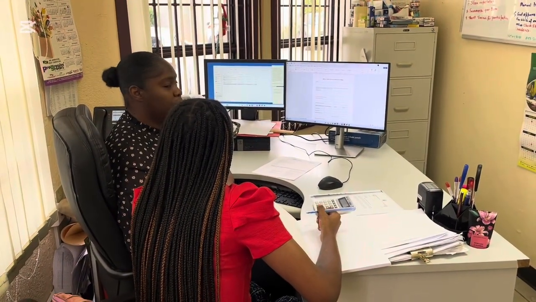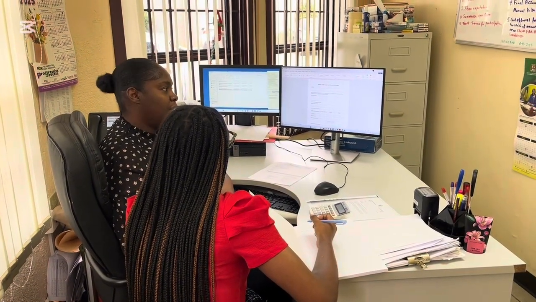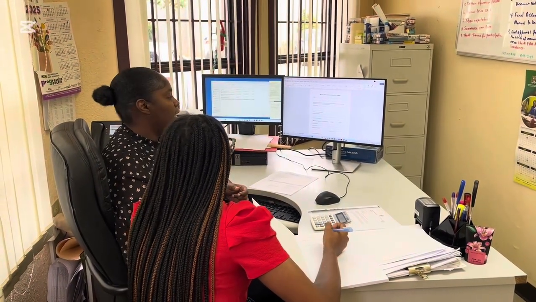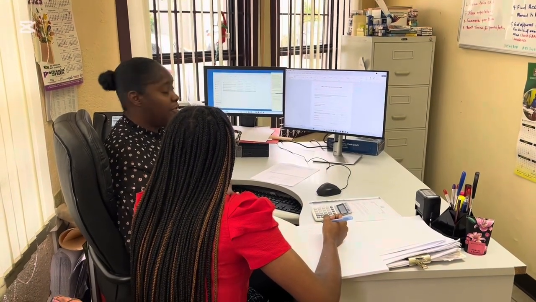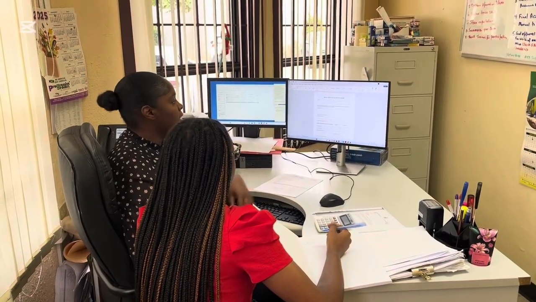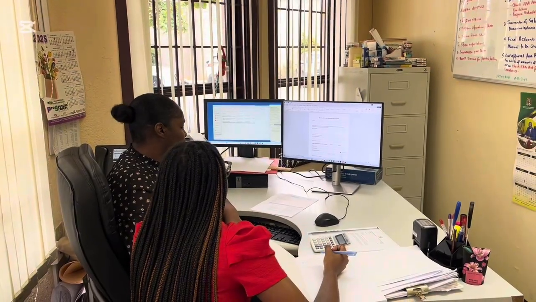We usually use this form at the end of the financial year when you're working overtime, so you don't have to come out of pocket for your taxi fare and any meals that you need after the working hours, or any refreshments during that time frame. So this is the form itself. Are you able to see the form? Yes.